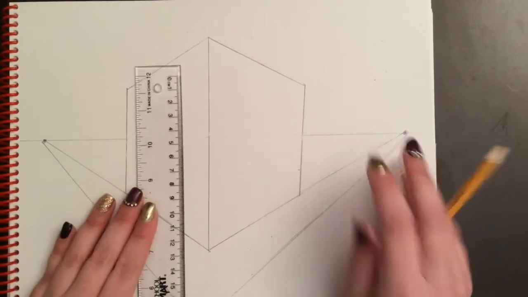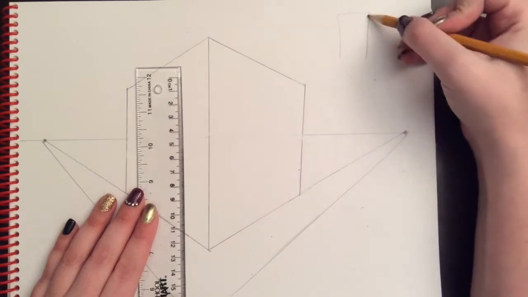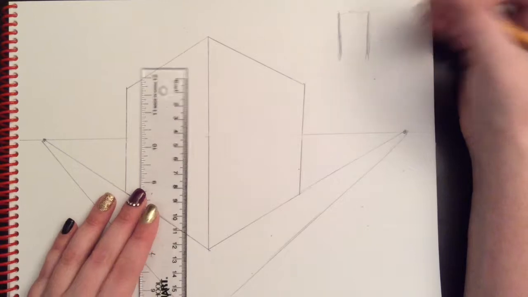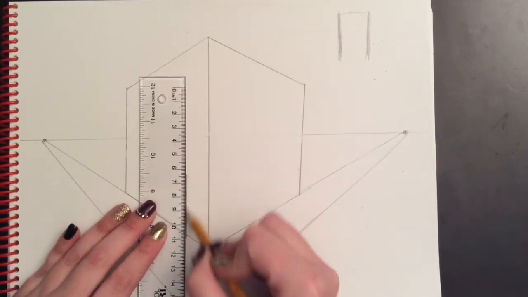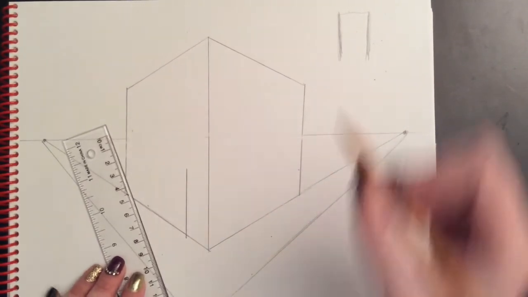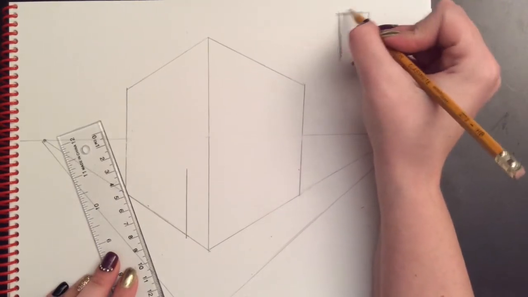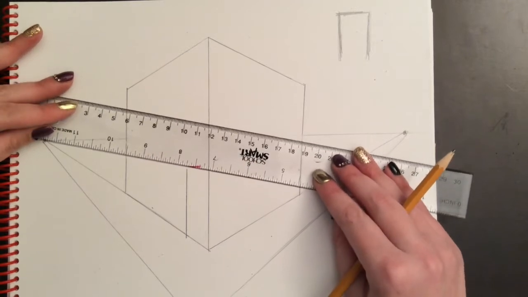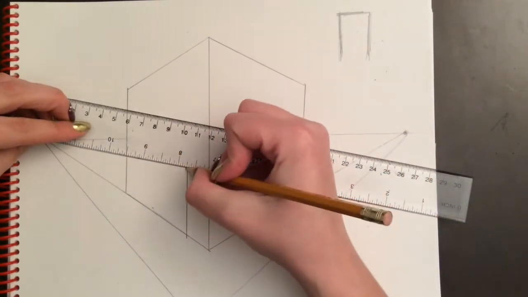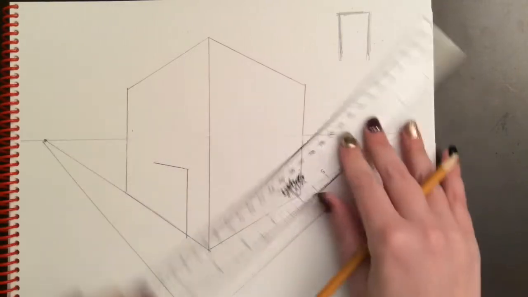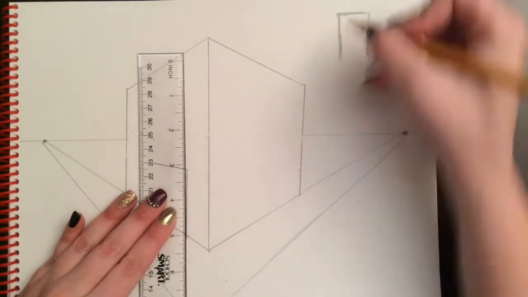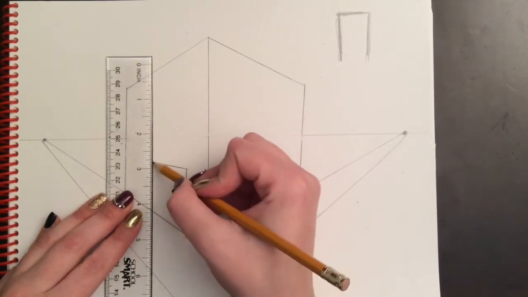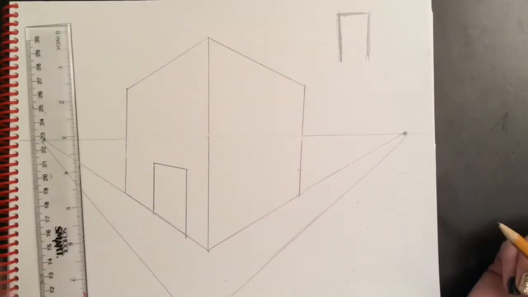So if a door looks like this, these two edges, which are vertical in real life, will still be vertical when we draw them. So I'm going to go ahead and draw one vertical edge to start. Now, this top edge of my door, that's the part that has to go to the vanishing point. So the horizontal top edge of my door, because I'm on the left side of the building, goes to the left vanishing point. And then all I need to do is draw the other vertical edge of my door. So I'm lining up my ruler, making sure I'm parallel, and drawing my line. And there I go, I've created a door.